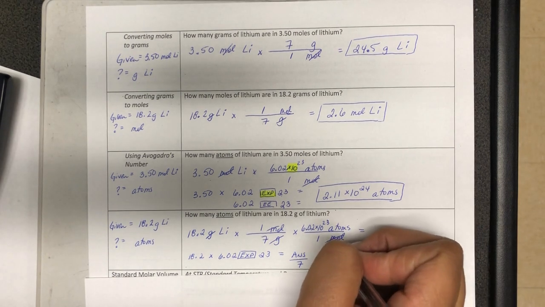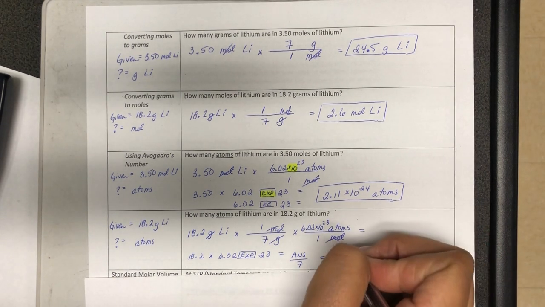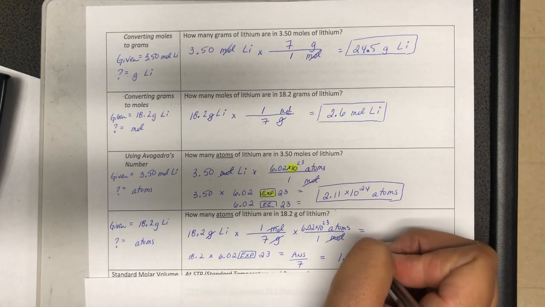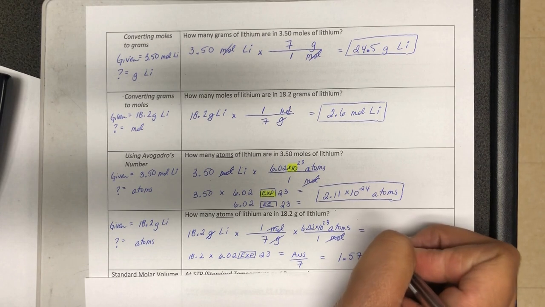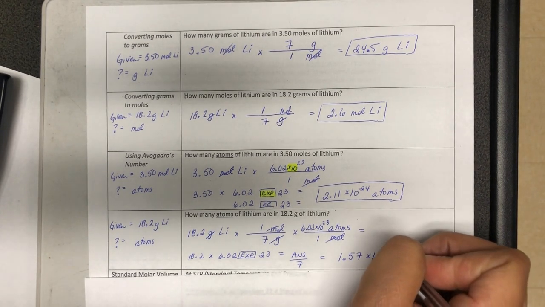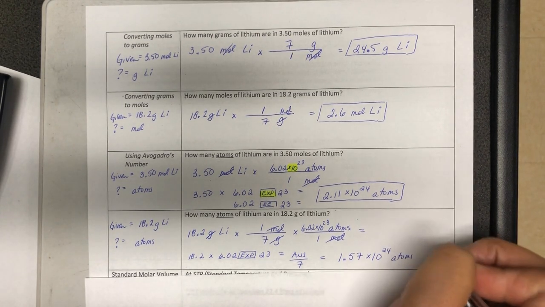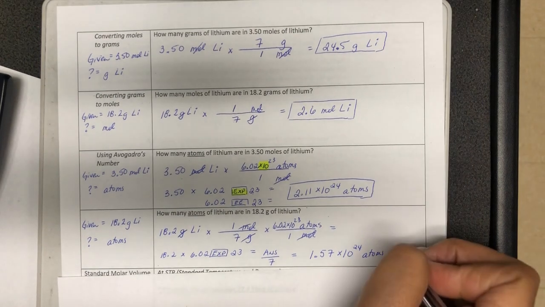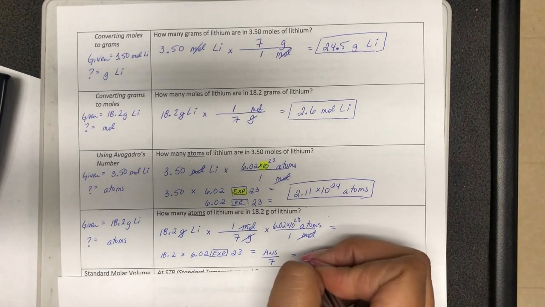I think I heard the answer is 1 point what? 1.57 times 10 to the what? 24, good. And that's atoms of lithium. Box your answer.